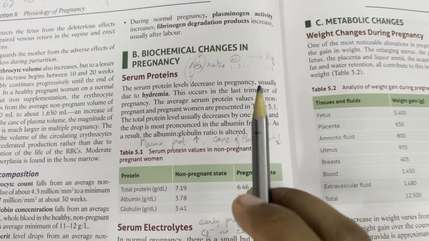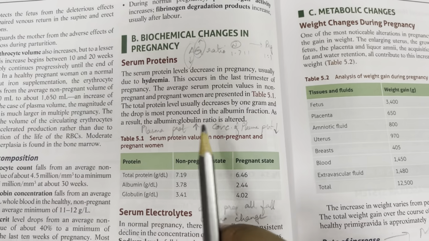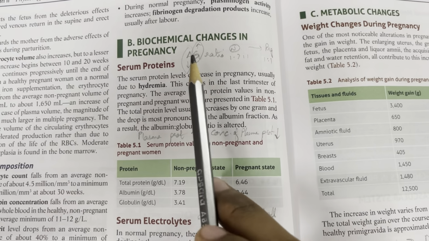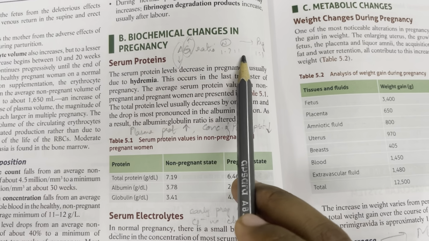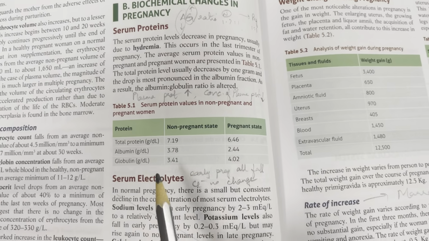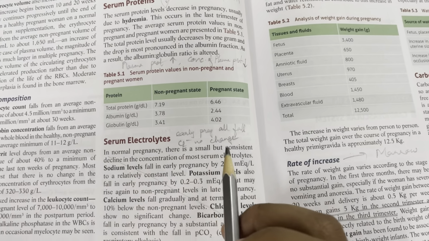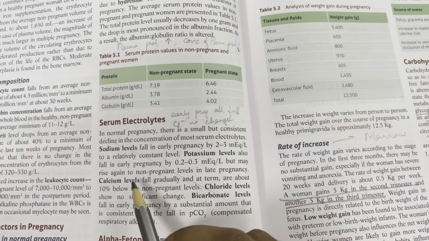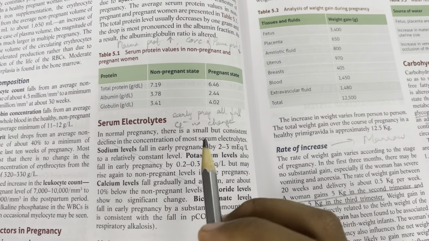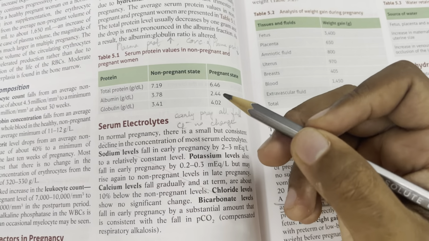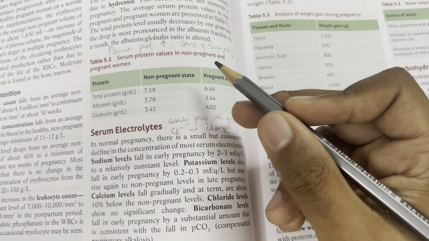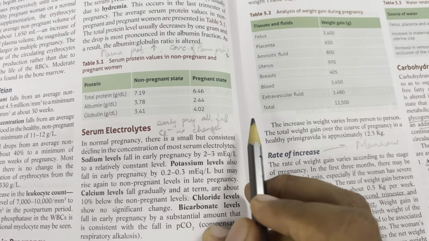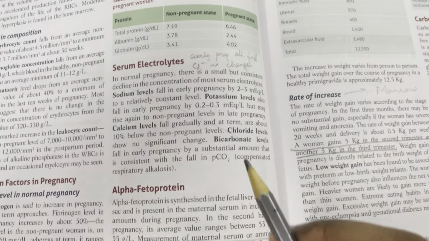Then AG ratio, we talked about this. So plasma proteins will increase, but the concentration will decrease. So albumin decreases, globulin increases, normal ratio becomes 1:1. Okay, so serum electrolytes. Remember that sodium, potassium, calcium, bicarbonate levels, Na+, K+, Ca2+, HCO3-, all of them fall in early pregnancy. Early pregnancy, all fall. But Cl-, there is no change.